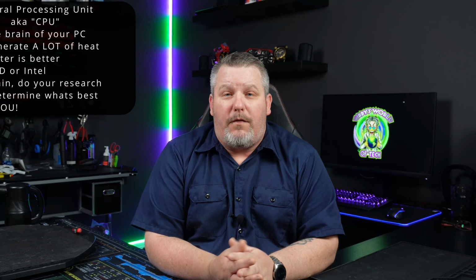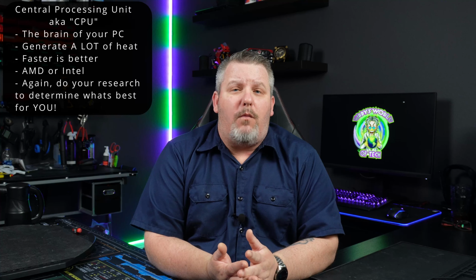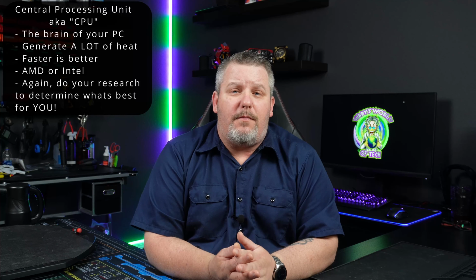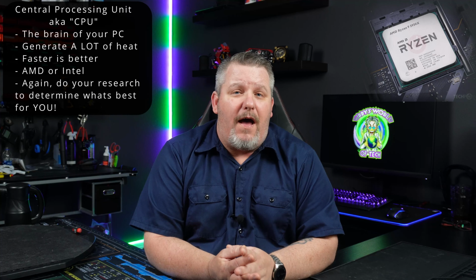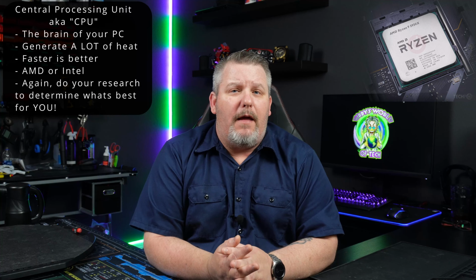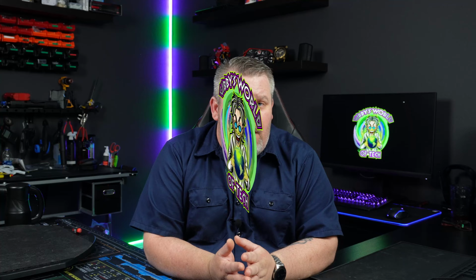The CPU, or Central Processing Unit, is also the brain. This is what does all the computing tasks in your computer. They generate a tremendous amount of heat while they work, and so they require cooling. Generally speaking, faster is better, but that's to a point. If you're only going to play Uno and Solitaire, you don't need the fastest processor available. If you're doing 3D rendering, on the other hand, you need a very fast processor or CPU. Keep in mind, faster means it costs more.